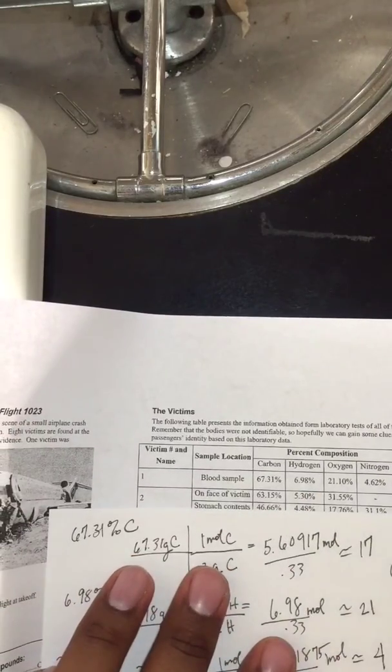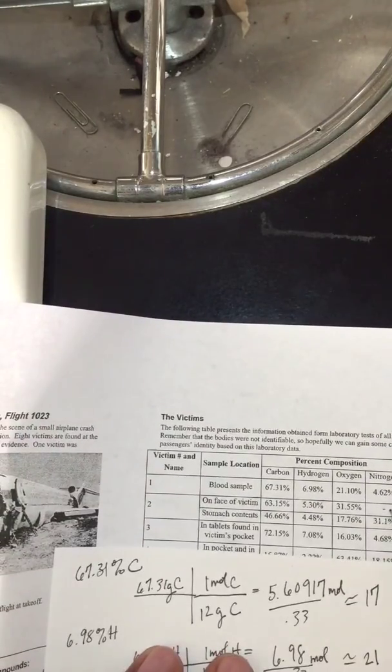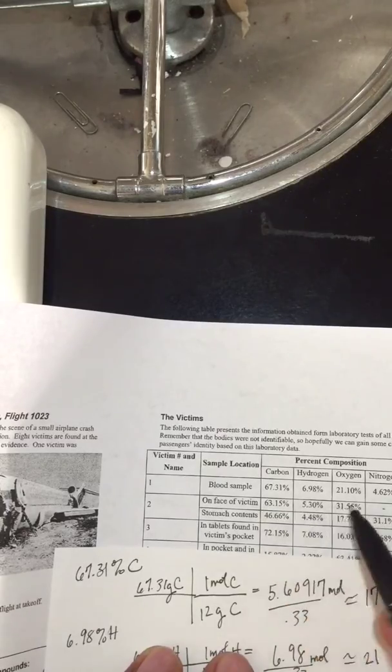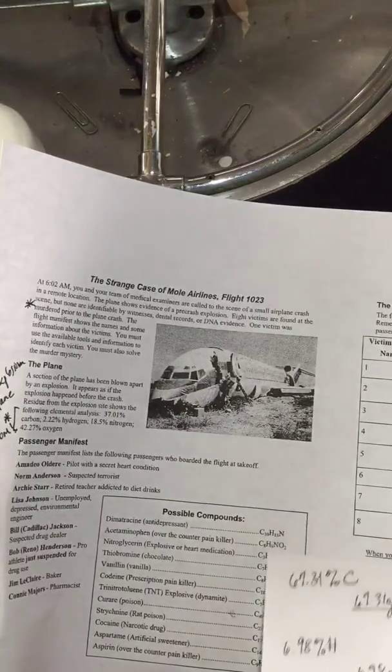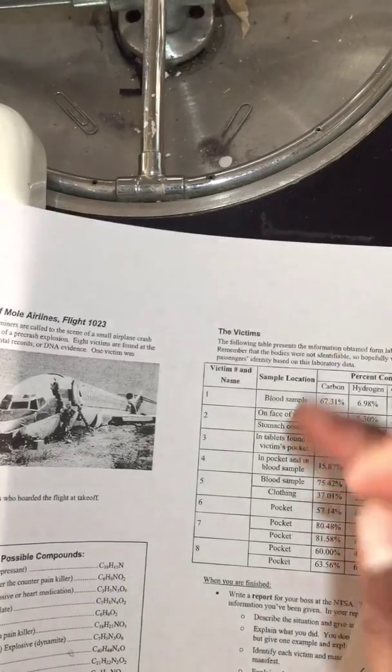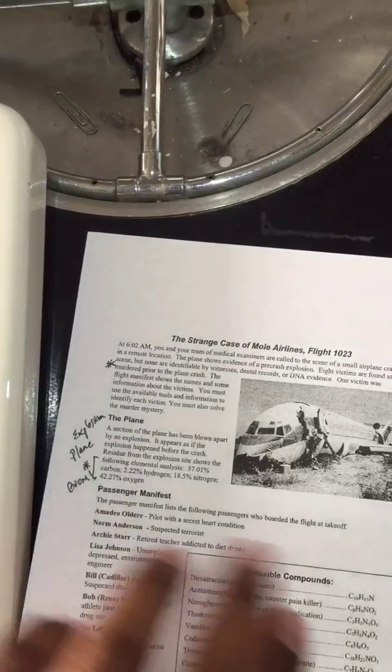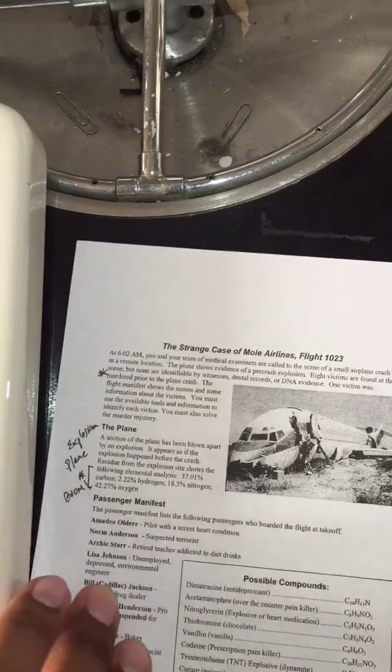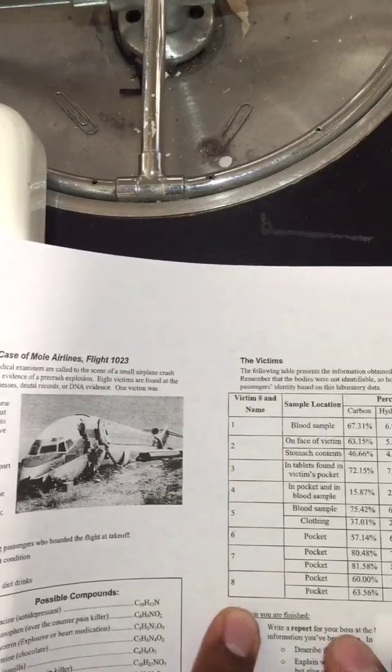If it has a little hash, that means it doesn't have nitrogen, so you're going to eliminate all the ones that don't have nitrogen. So first do all of these, and then once you figure this out, you're going to compare it to the flight manifest to determine which ones are the victims.